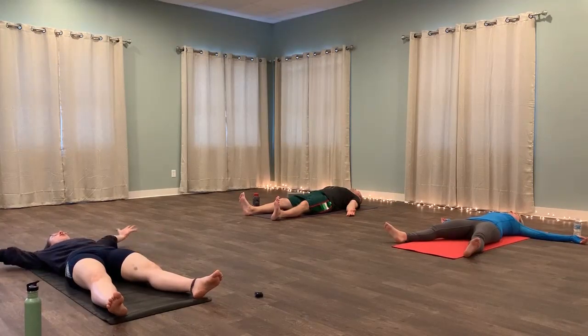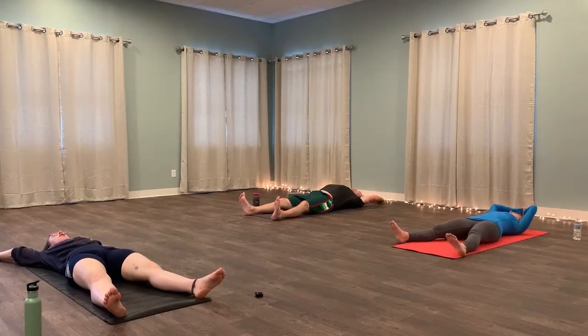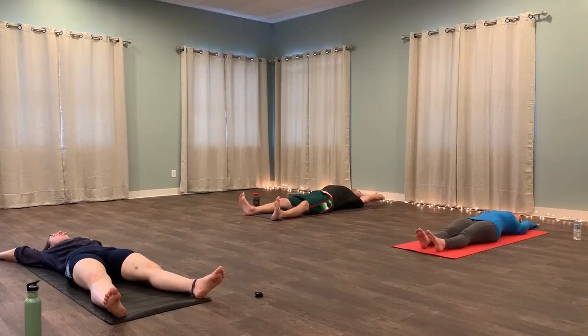Reach your arms tall above you for a full body stretch. This time imagine your left toes and feel the connection all the way up diagonally to your right fingertips. Now bring your attention to your right toes, feeling the connection all the way up to your left fingertips.